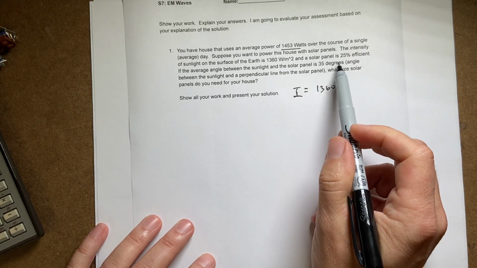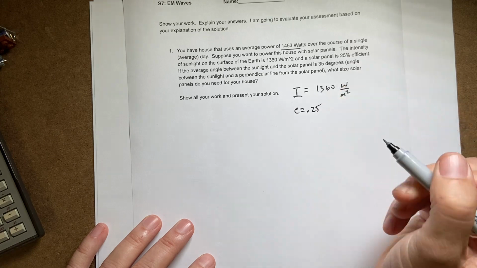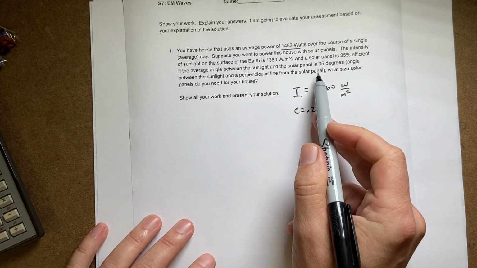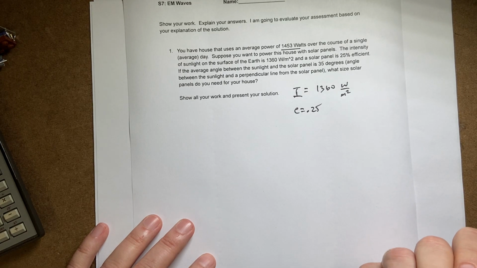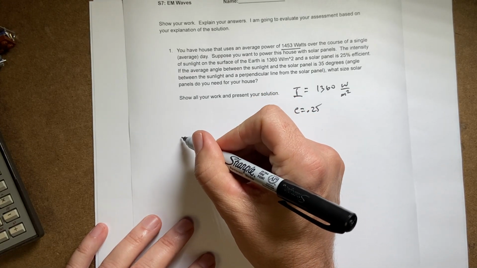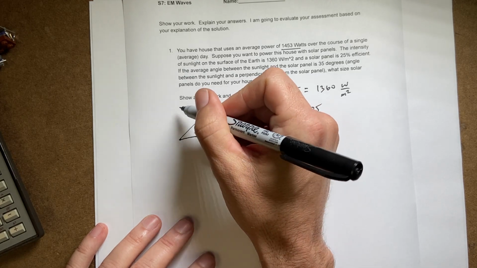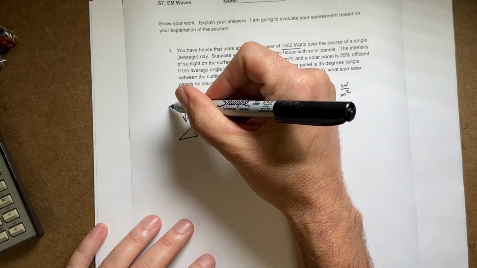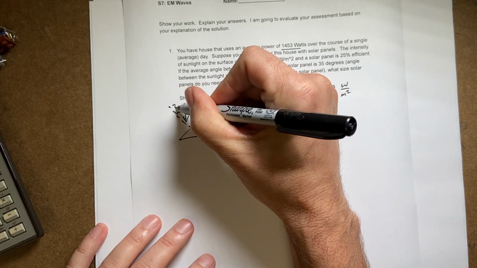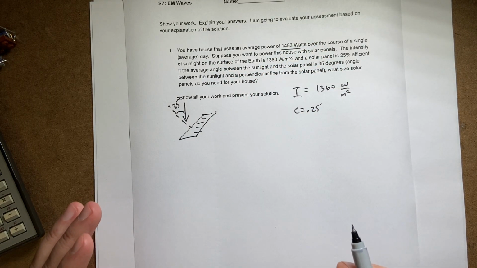Okay. And the solar panel has an efficiency of 0.25 or 25%. The average angle between the sunlight and the solar panel is 35 degrees. So not this one. Here is my solar panel, like that, and then let's say the sun's straight down like that, and then this angle is 35 degrees. Okay, that's usually the way we measure it anyway.